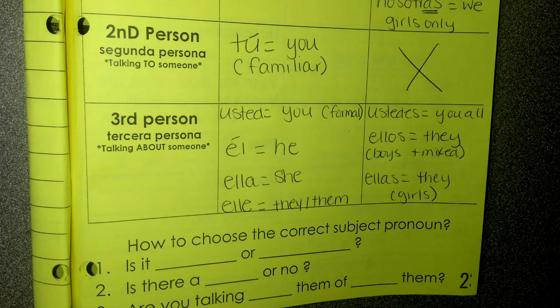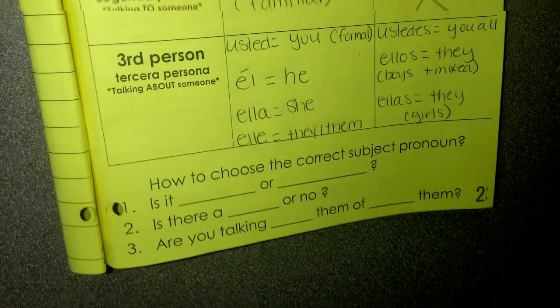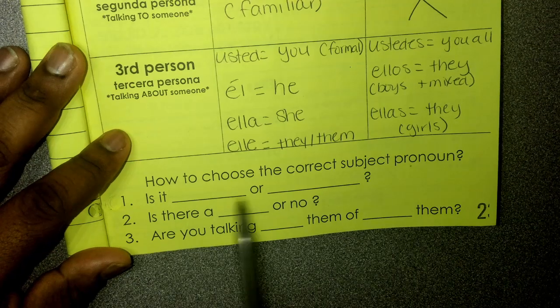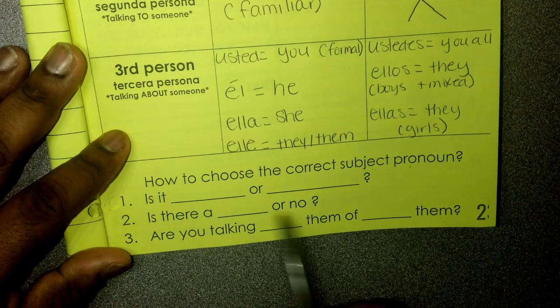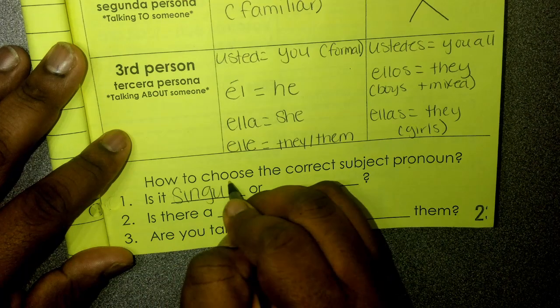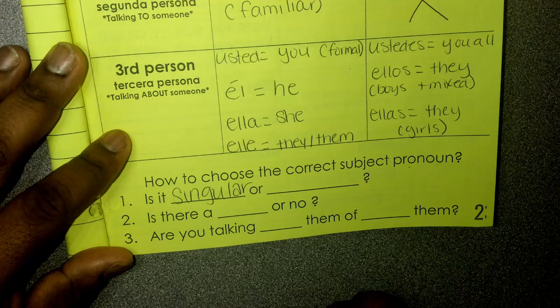And on that note, let's talk about how to choose the correct pronoun. So when we're thinking about how to choose the correct pronoun, the first question we want to ask ourselves is, is it singular or what's the opposite of singular?